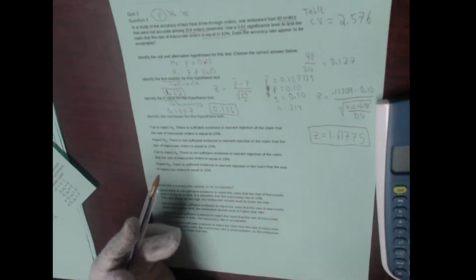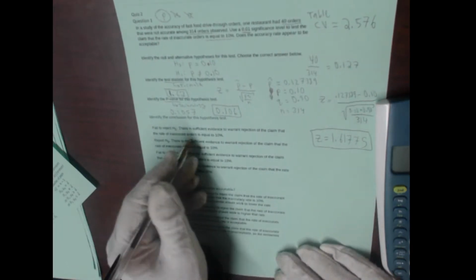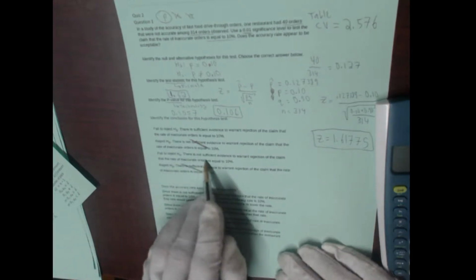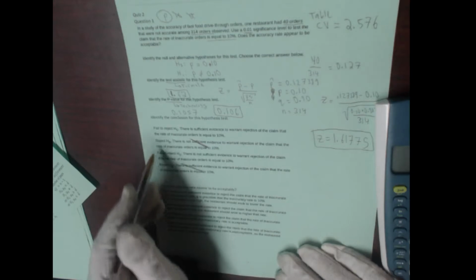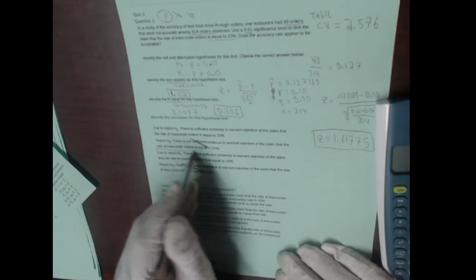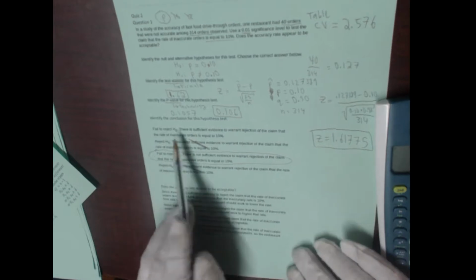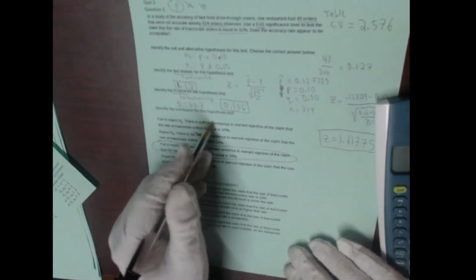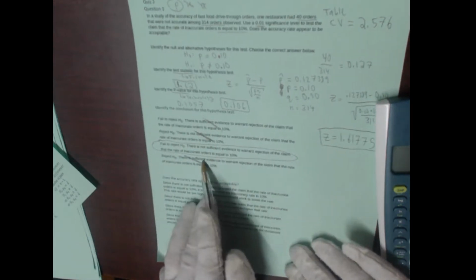So, conclusion of the test, we failed to reject, so let's get rid of these 2 answers. We failed to reject. There is not sufficient evidence to reject the claim that the rate of inaccurate orders is equal to 10%. That is the correct assessment of this test. The other one said there is sufficient evidence to reject the claim. No, that's not the case. We did not find sufficient evidence to reject the claim. That's what failed to reject means.